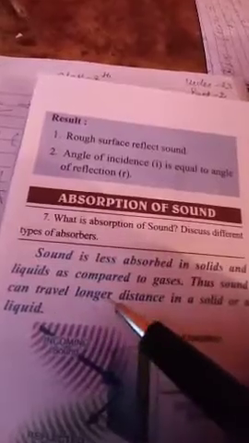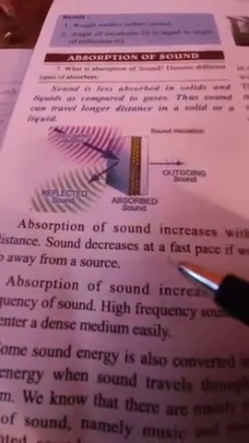Now the next topic is absorption of sound. First of all, what is absorption? Sound is less absorbed in solids and liquids as compared to gases. Thus, sound can travel a longer distance in solids or liquids. Then, absorption of sound increases with distance. Sound decreases at a fast pace if we go away from the source.